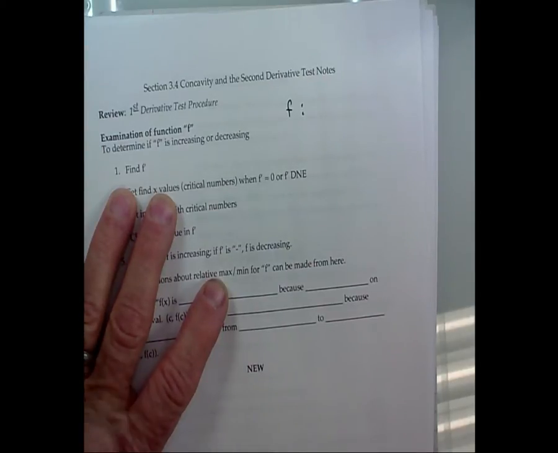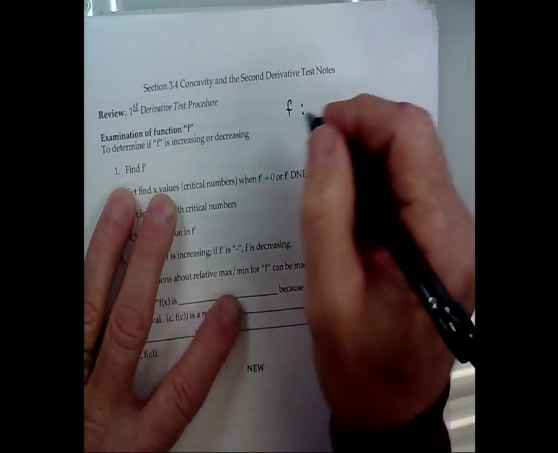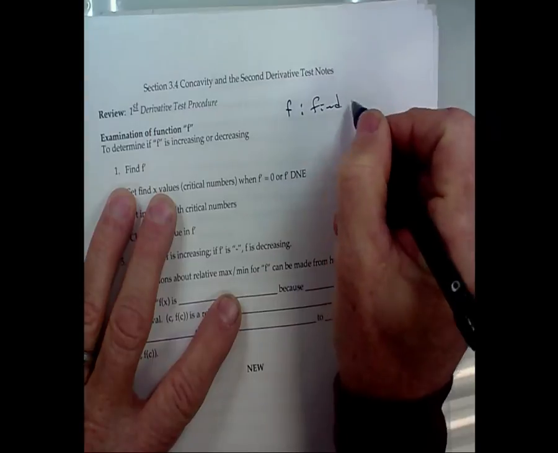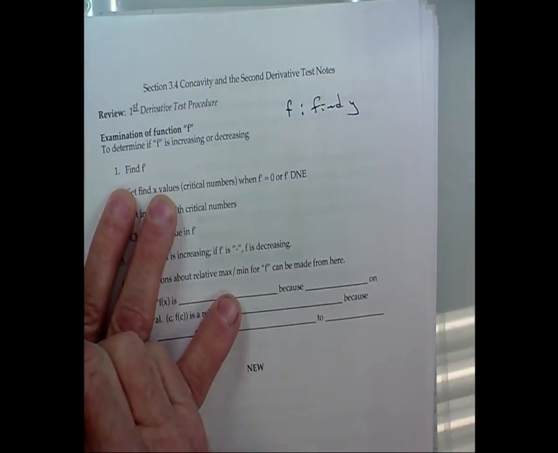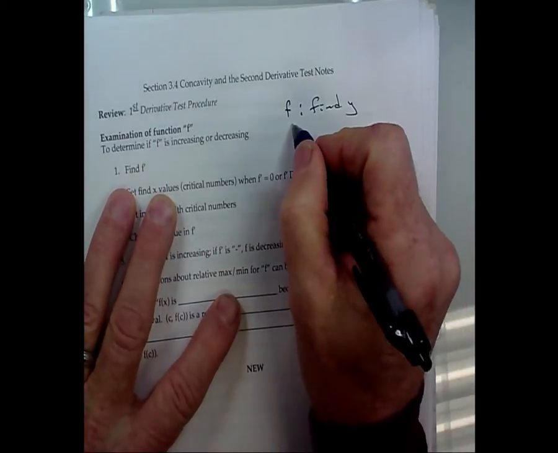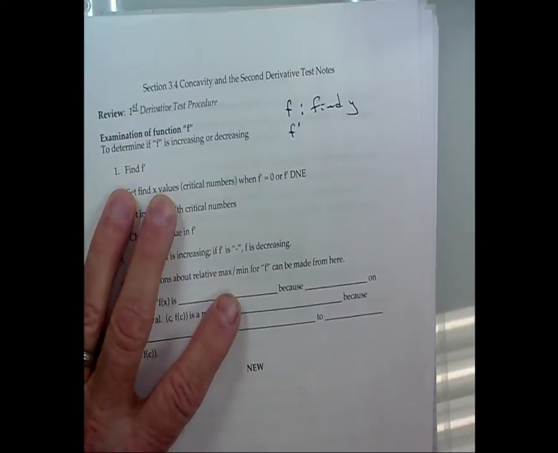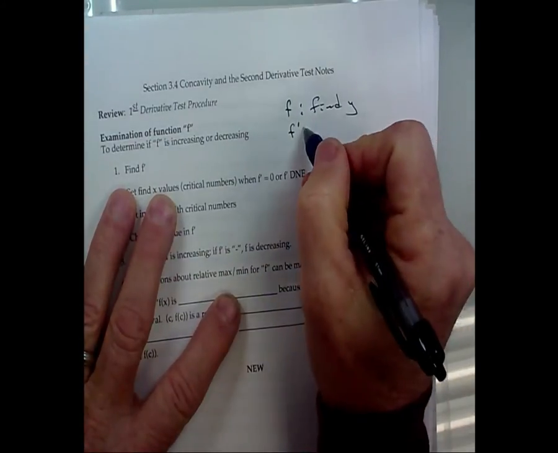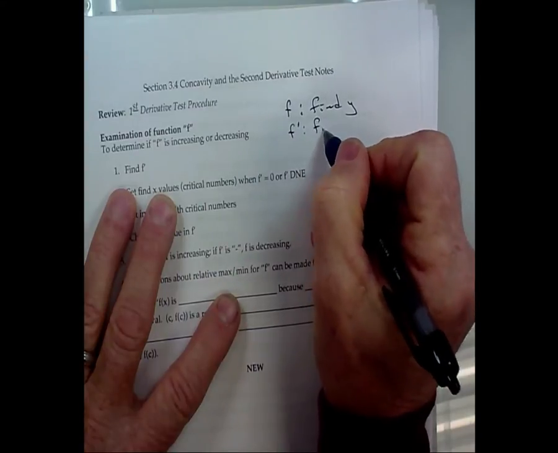So when you plug in X, you will always get a Y. So its whole purpose is to find Y. Right? And because it finds different Y's, then it's going to rise and fall. Would you agree? Okay, Adam, what's the purpose of F prime? If F is to find Y, what is F prime trying to find?